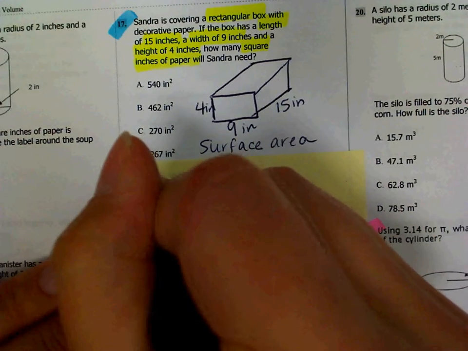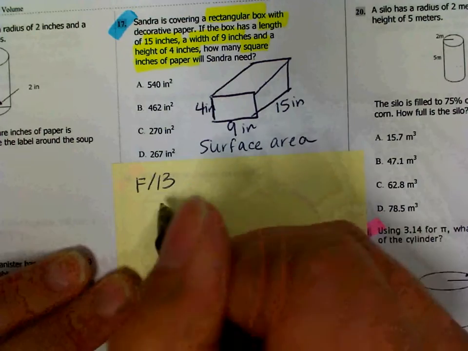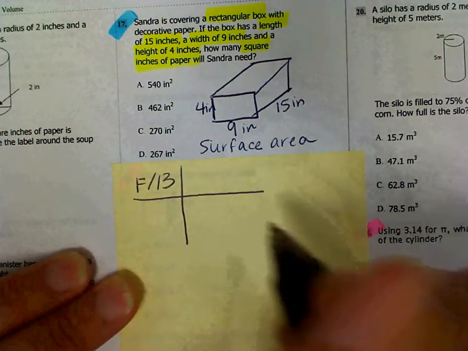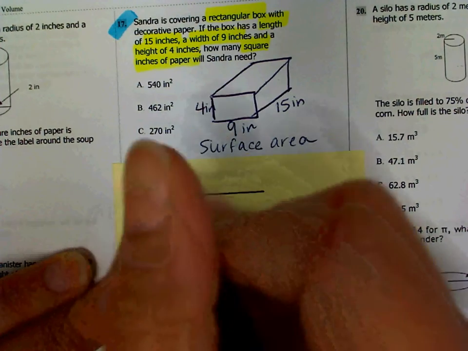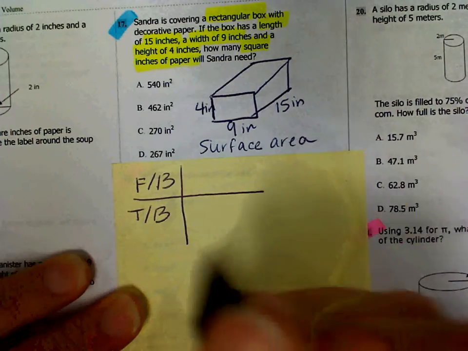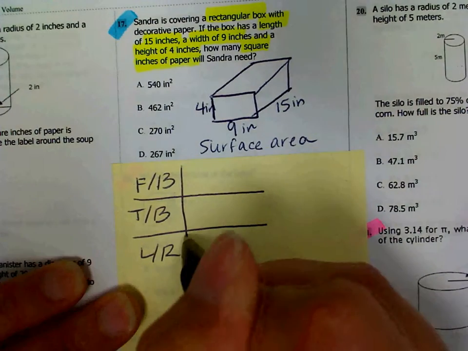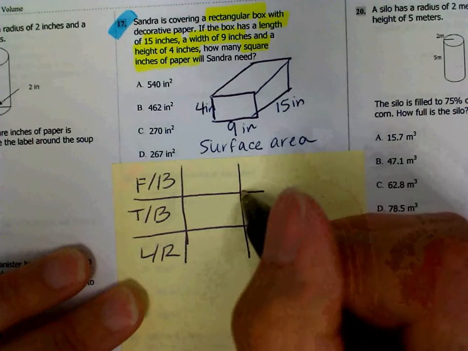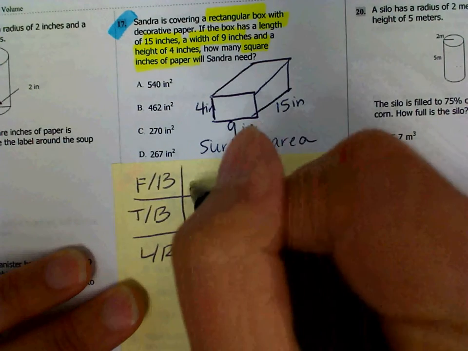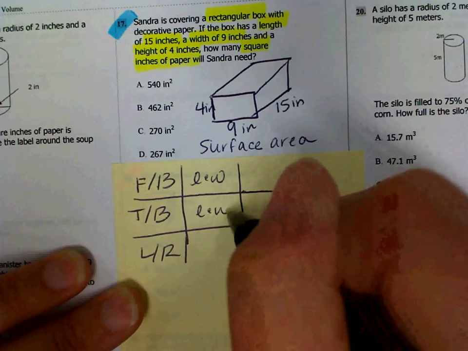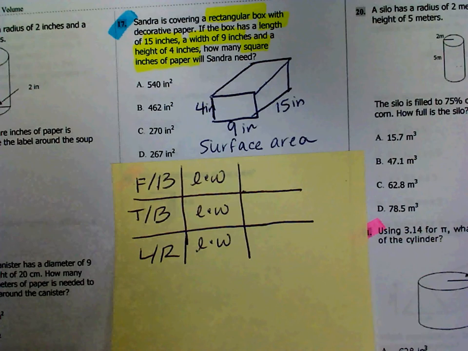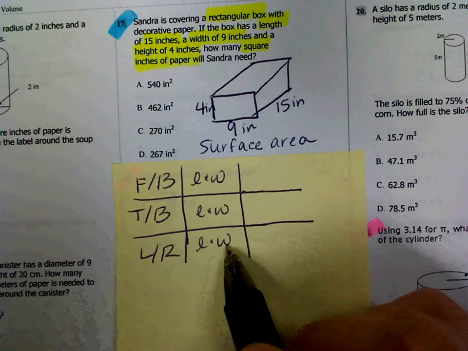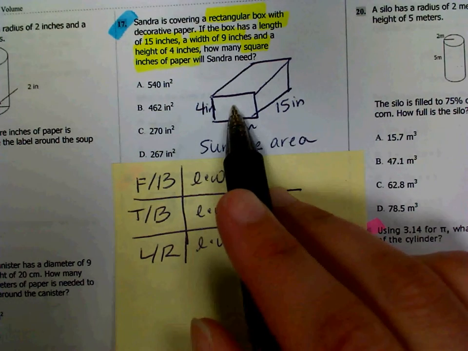Remember that with surface area, we learned how to make a chart, and the chart has us break it down into the different rectangles. The first rectangle is the front and back, which we abbreviated as F/B. The next one is the top and bottom, and the last one is the left and right. Inside of each of these charts that we created when we did surface area, we always wrote the formula of the shape. That's just good practice because next year and later on in math you're going to learn how to find the surface area of triangular prisms and other shapes, and it's always helpful to write the formula inside your chart so you remember what shape you're finding the area of.